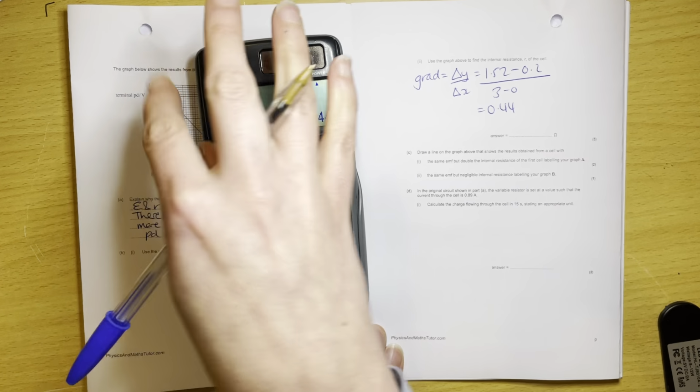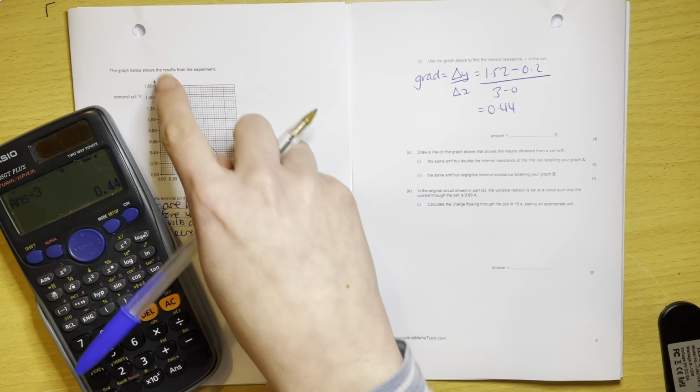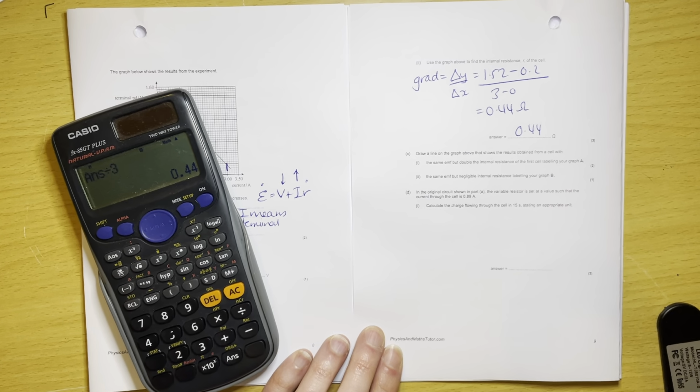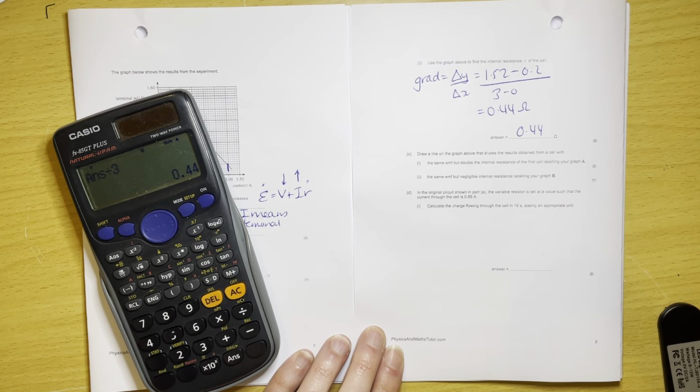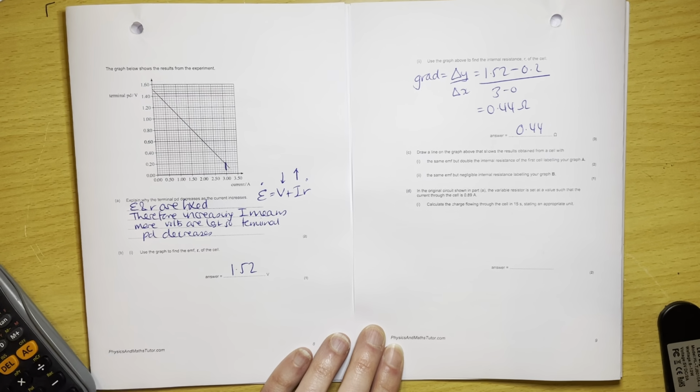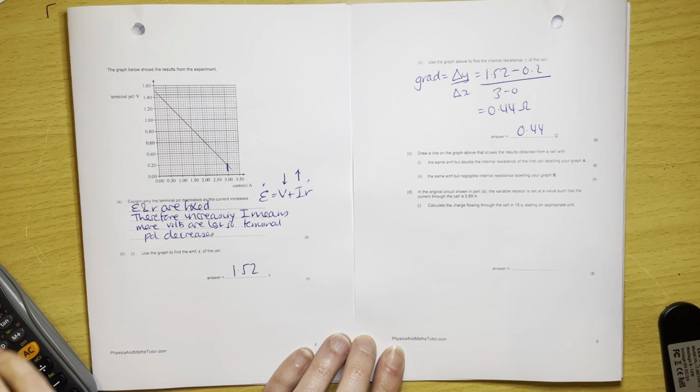It should be minus because I've done these the wrong way around. So it should be 0.2 minus 1.52, but we'll cope. And there is your answer, 0.44 ohms. You're allowed anything between 0.44 and 0.46. You are doing it from the computer screen, so if you get something slightly different, I think it's understandable.